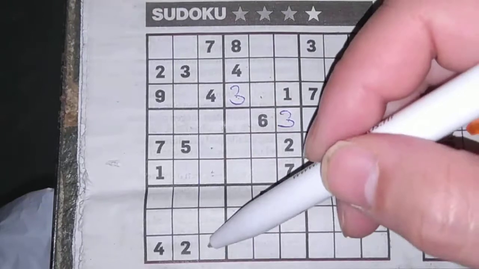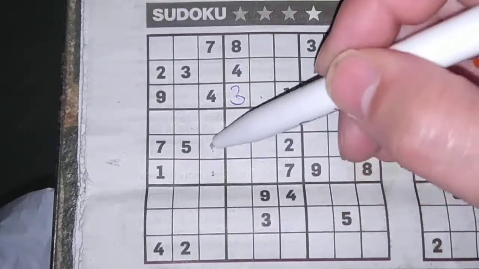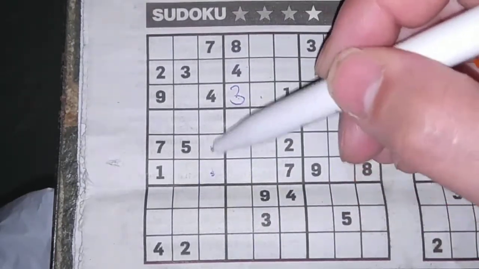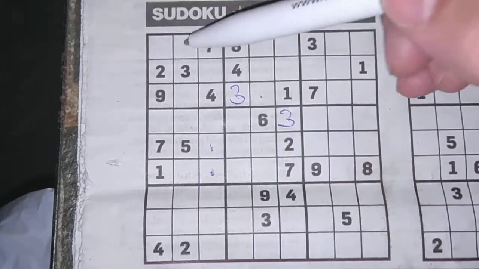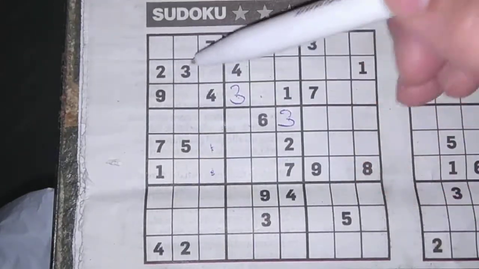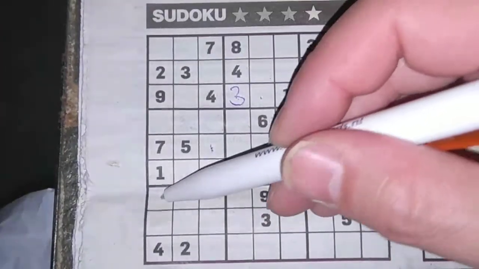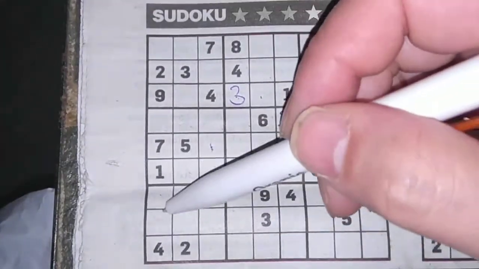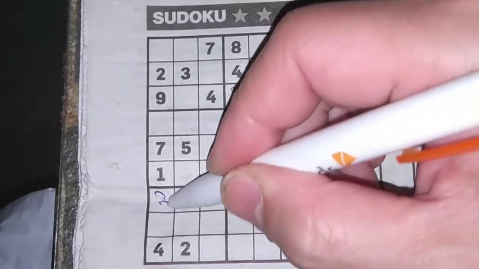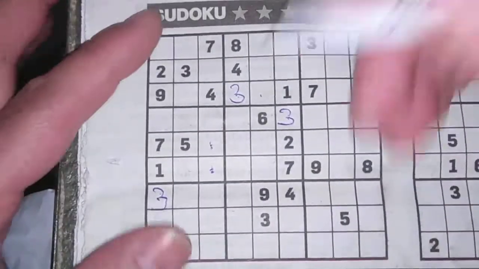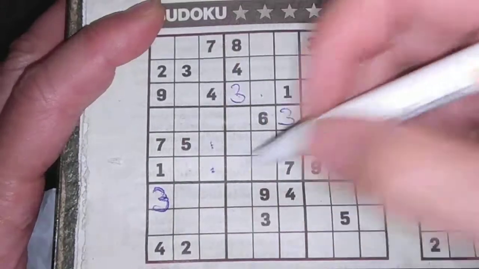So in this column, we have a 3. In the third column, we have a 3 in one of those 2 boxes. In the second column, we have a 3 over there. So in the first column, the only 2 places for the 3 should be here and there. But I see a 3 here, so no 3 there, 3 should be there. The 3, yes.